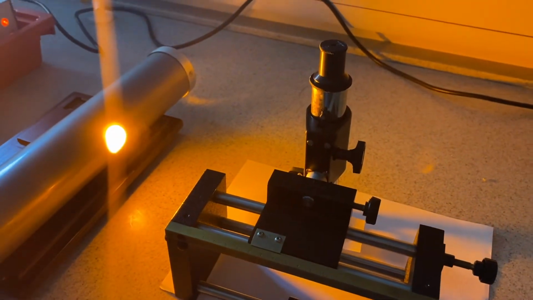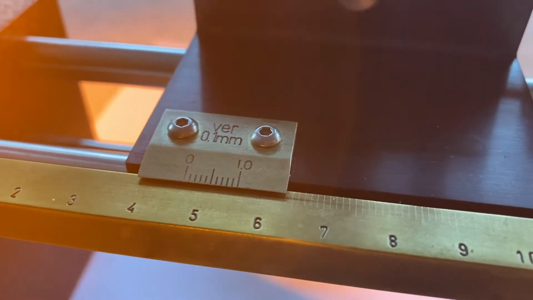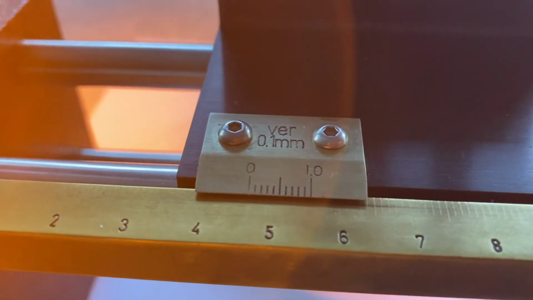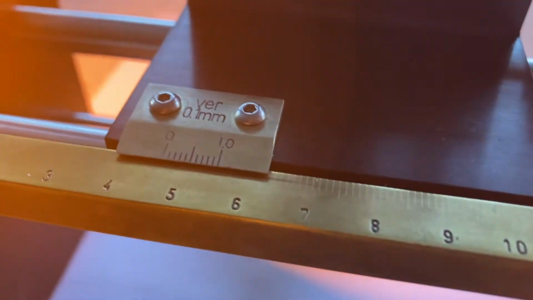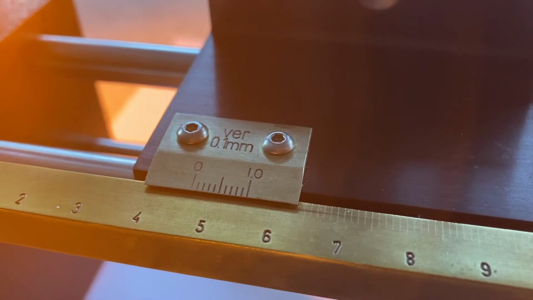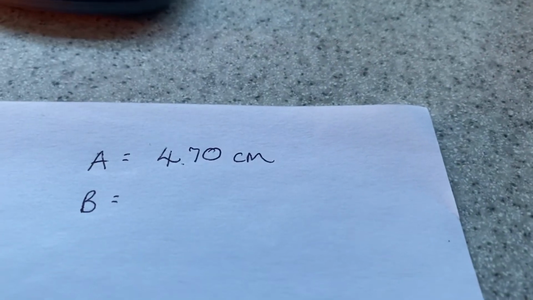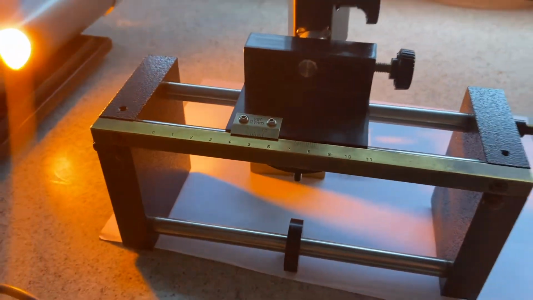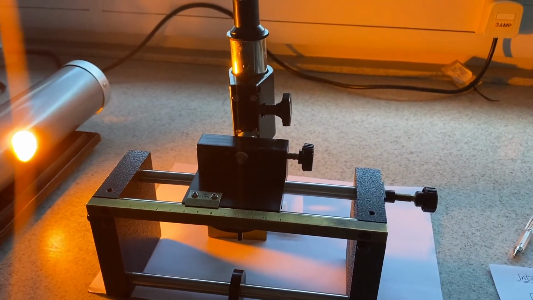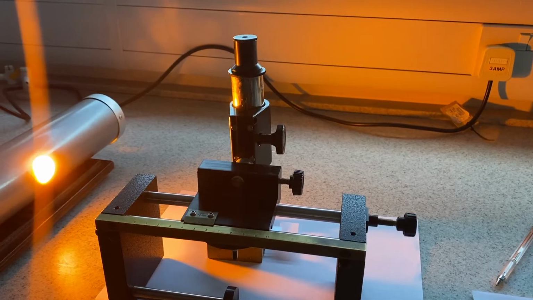See what we get. Now my vernier scale has been polished to within an inch of its life, but my initial reading is 4.70 centimeters. So I'm going to mark that down as my initial position, and then I'm going to count 10 fringe spaces. I'm going to move the travelling microscope and we're going to take another reading.